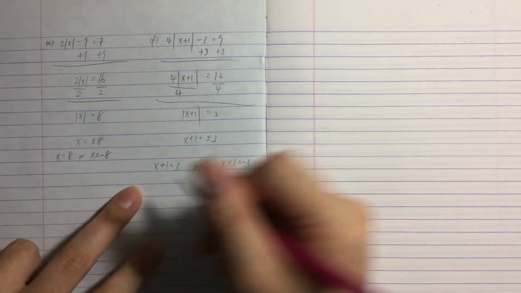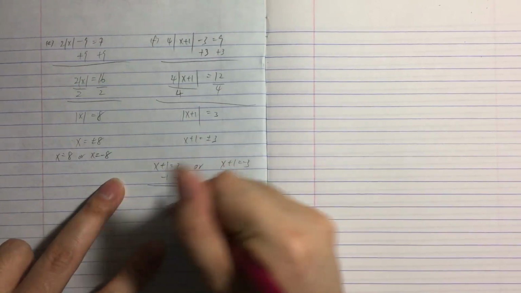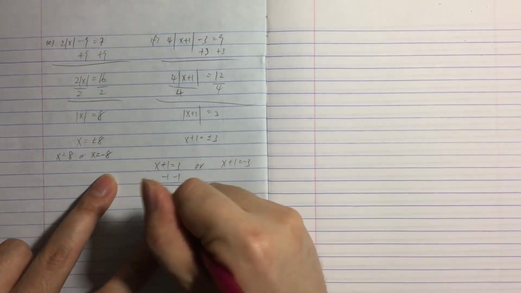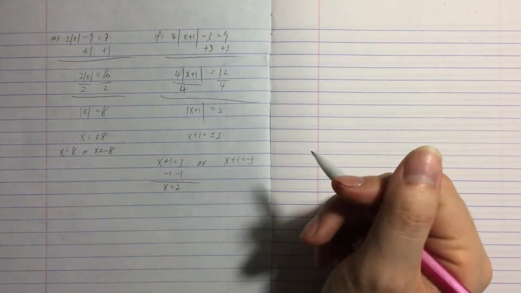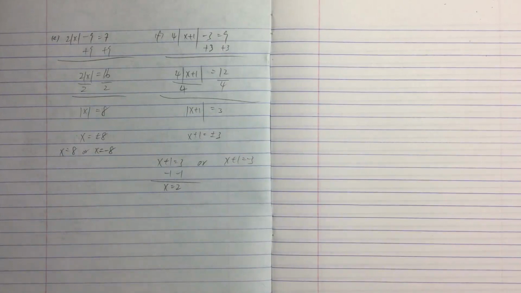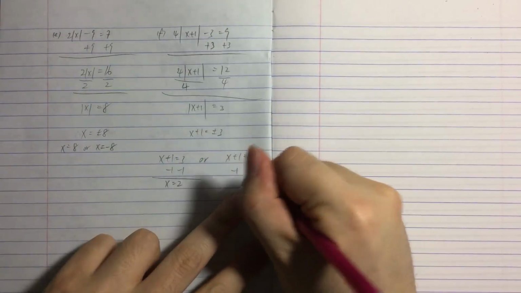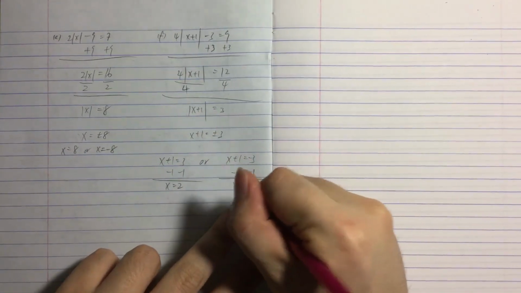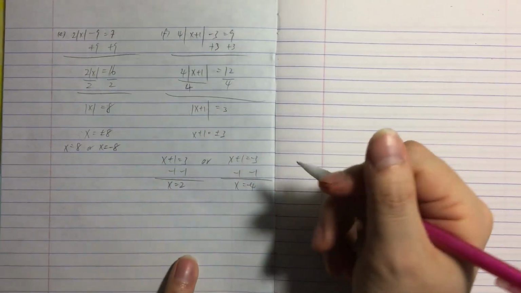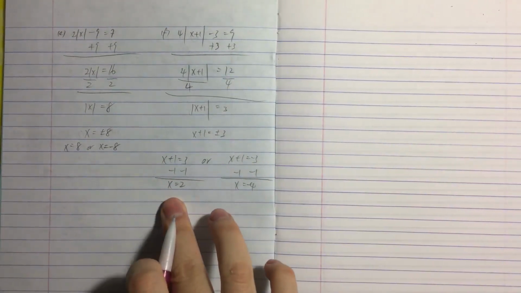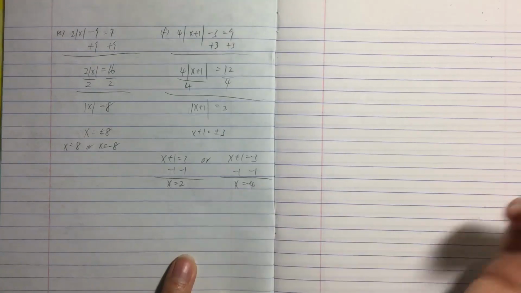In the first equation, I can subtract 1 from both sides. I get s equal to 2. 3 minus 1 is 2. For the second equation, I can also subtract 1 from both sides. I get s equal to negative 4. So there are two solutions, s equal to 2, s equal to negative 4. That's the answer to part F.